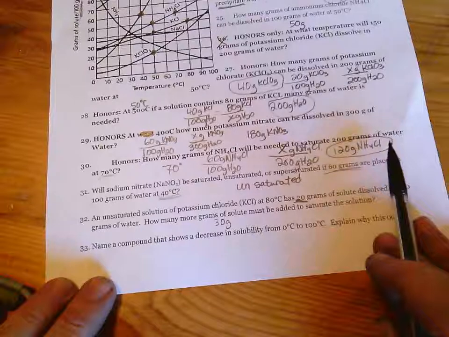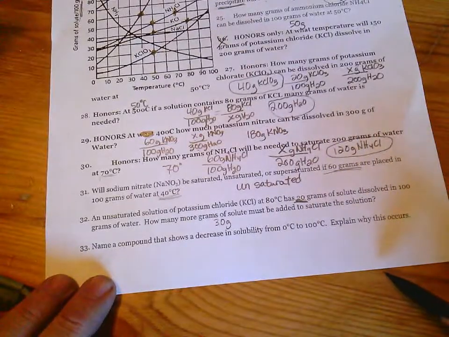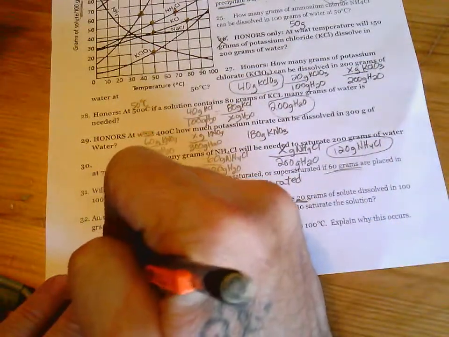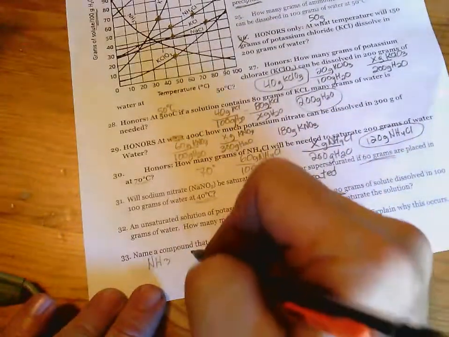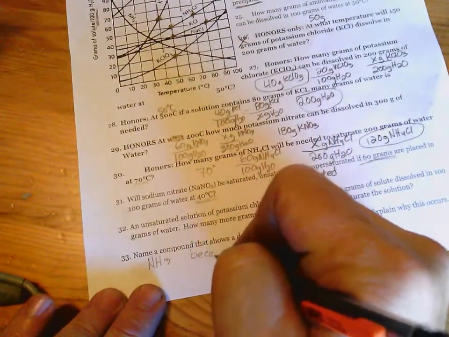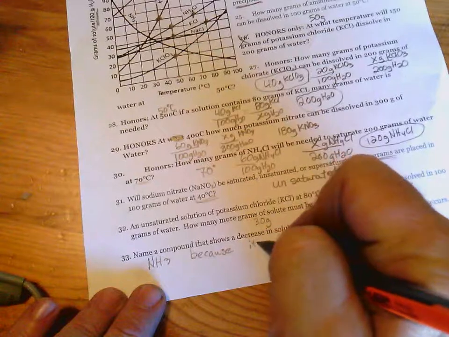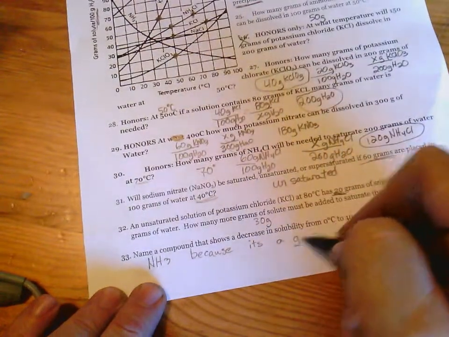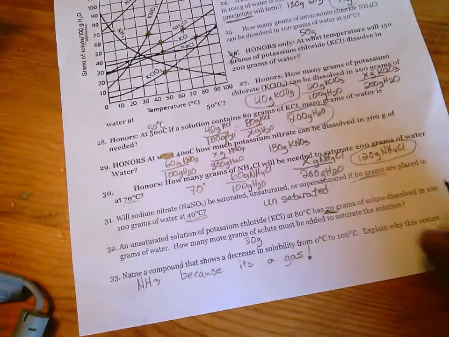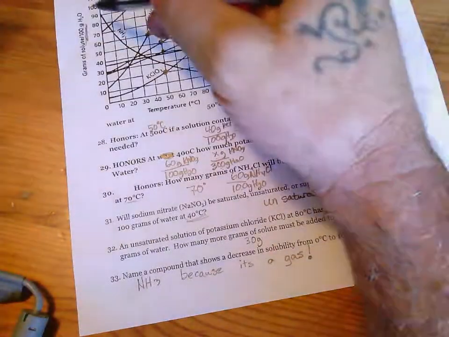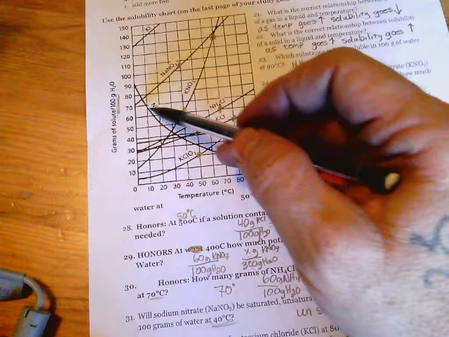All right, name a compound that shows a decrease in solubility from 0 to 100. Explain why this occurs. Well, that's simple. I hope by now you've all figured that out. NH3, because it's a gas. And as temperature goes up, the solubility of a gas goes down.